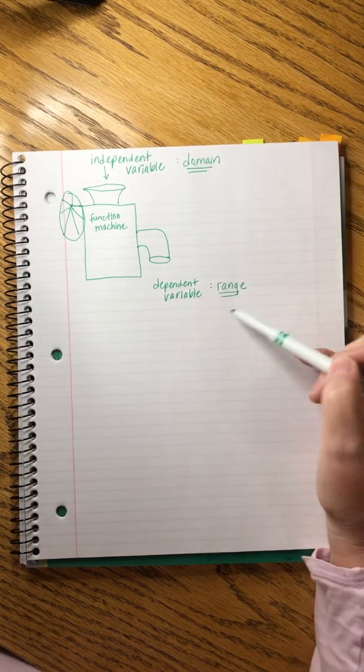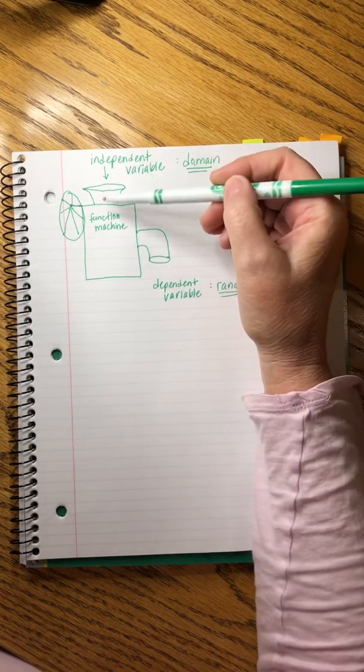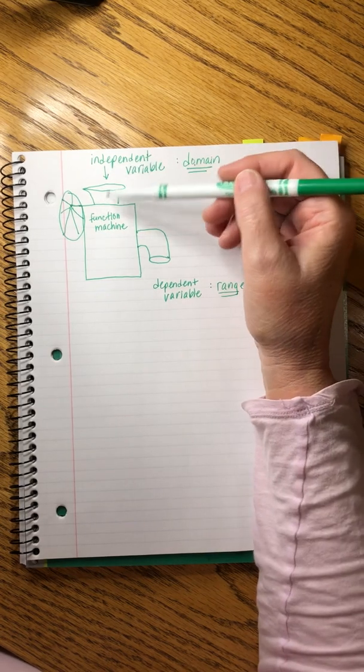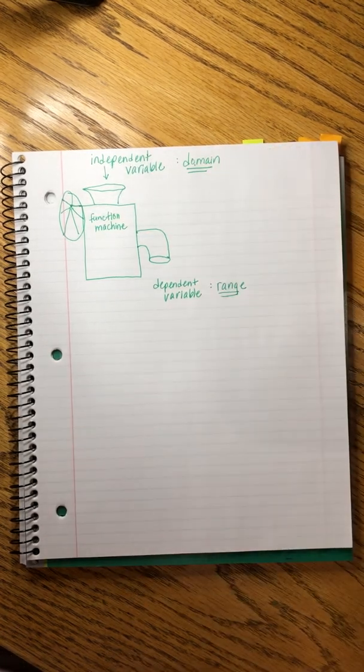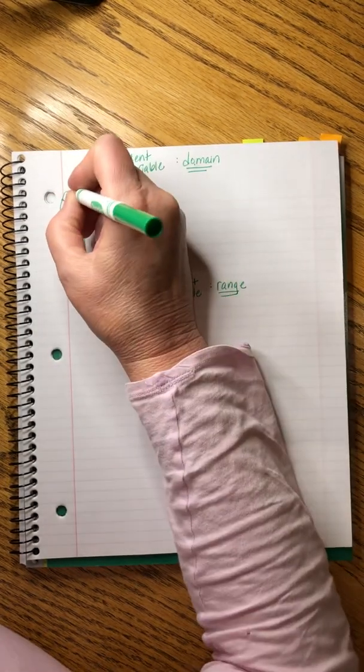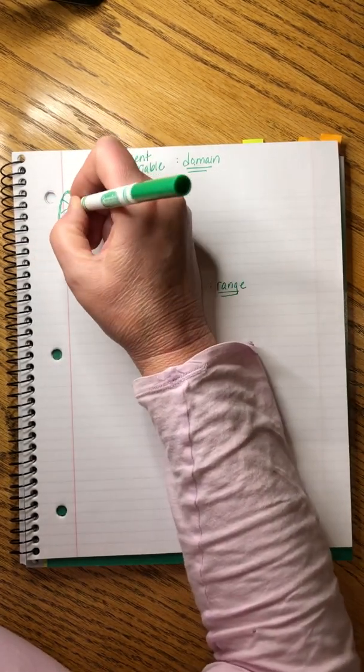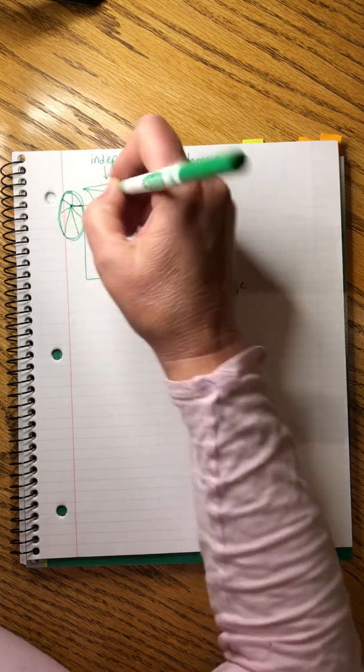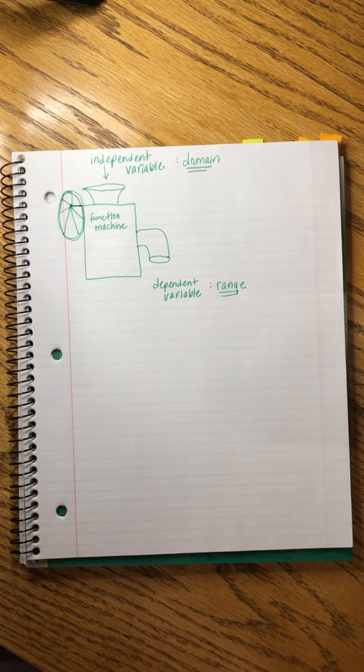So if I want chicken sausage to be what comes out, then I better put chicken in here and no salmon. Make sense? Okay, so there's our function machine. That's the handle, by the way. I don't know if you can tell. That turns the crank, that moves the gears, that grind the sausage through. All right? We'll return to that.